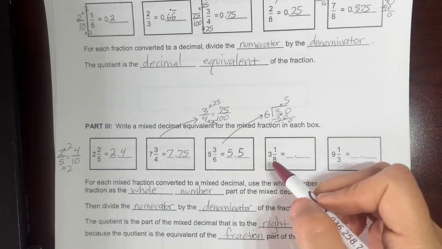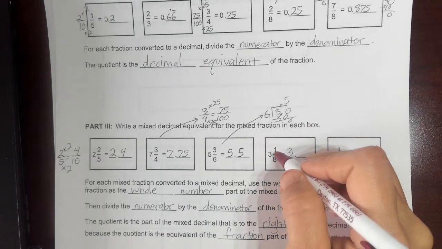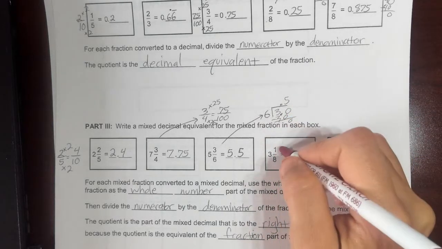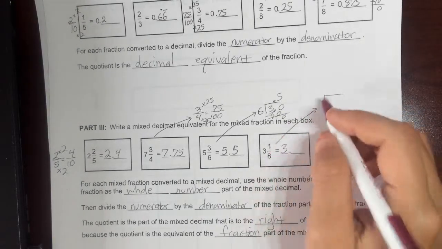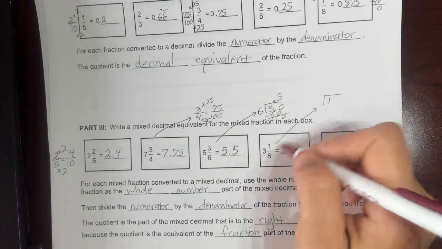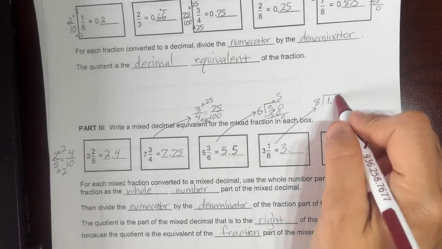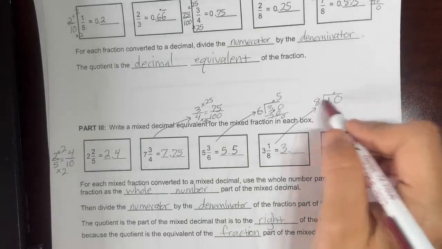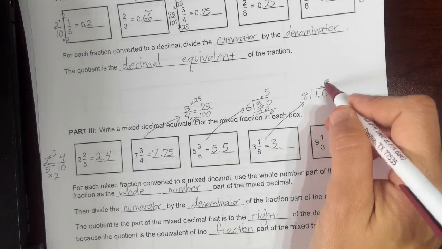Okay, 3 1/8. The 3 goes here, and the 1/8, we're going to divide that. So inside the box goes the 1, because that's the top number. Outside the box goes the bottom number. 8 doesn't go into 1, I got to add a decimal and a 0. Put the decimal up here. 8 goes into 10 twice. Oh, not twice, sorry, once. I don't know what I was thinking.